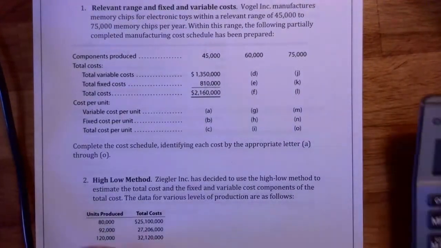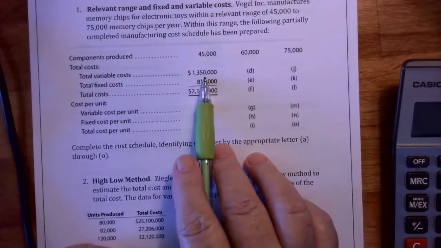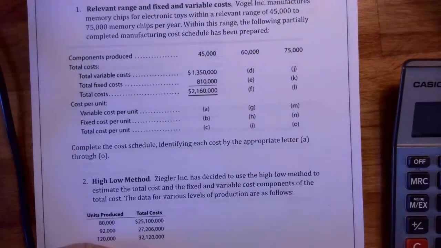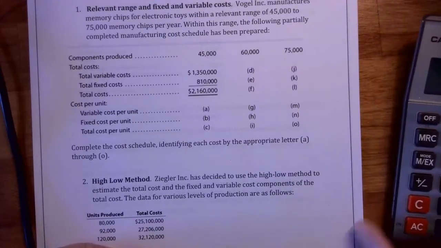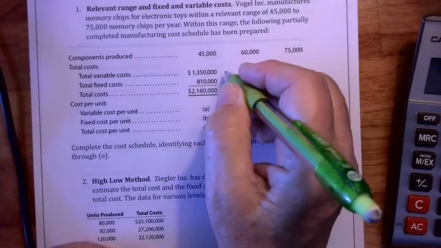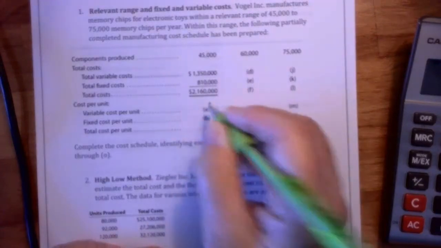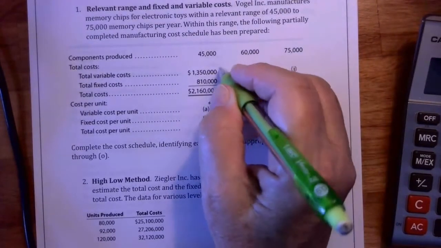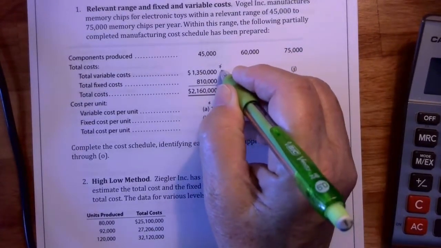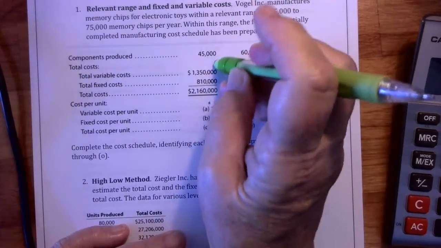So we know that if we've got 45,000 components produced, the total variable cost is $1.35 million. If I divide that by 45,000, I get $30 of variable cost per unit. Okay, that's my cost per unit, $30.